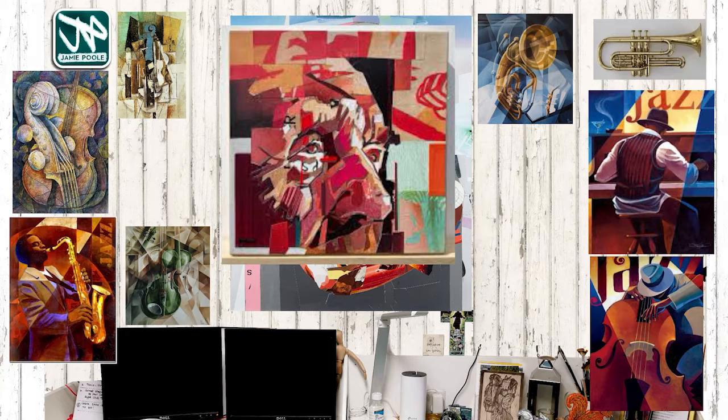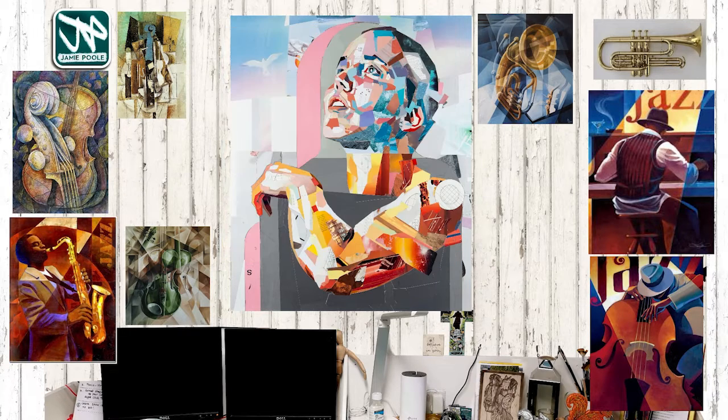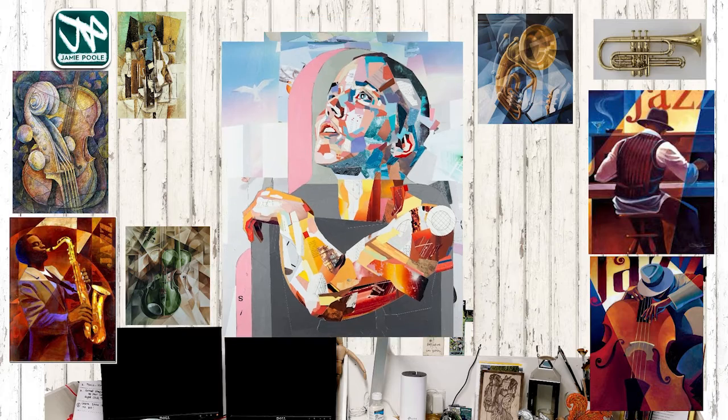He uses magazines and things like that to create his artwork. There's a few examples on my screen here. This is one of them.